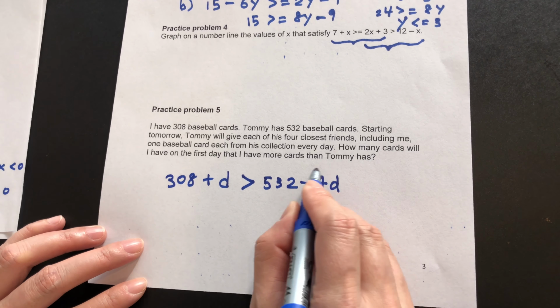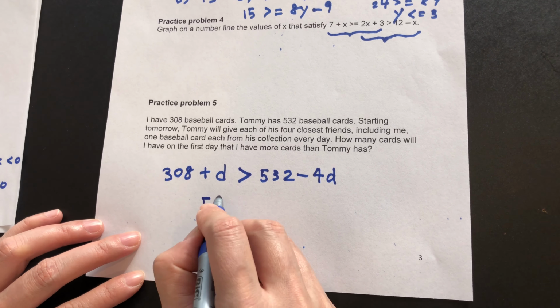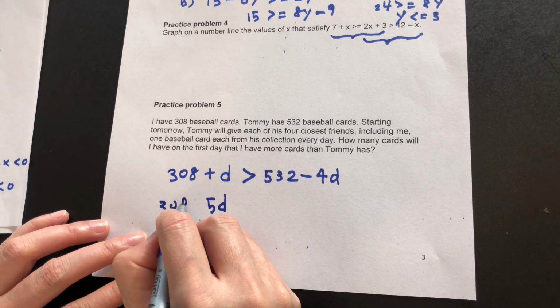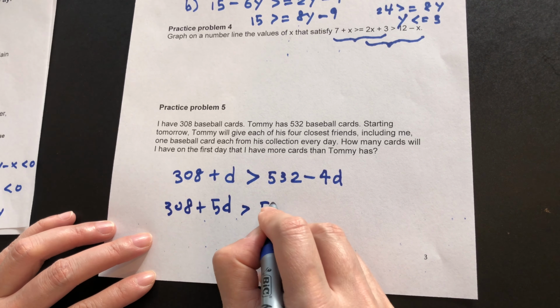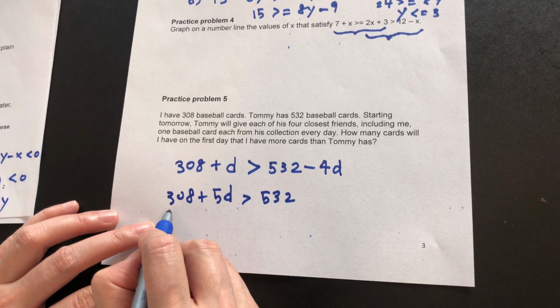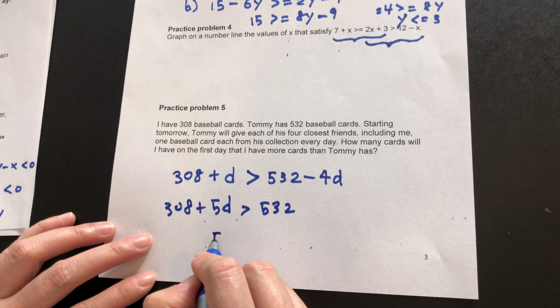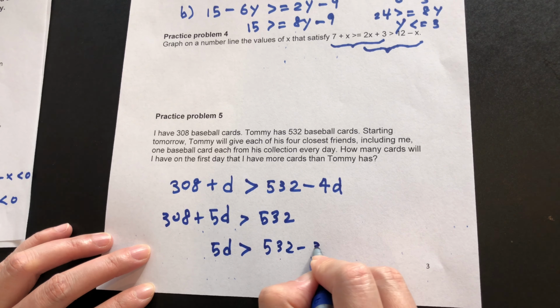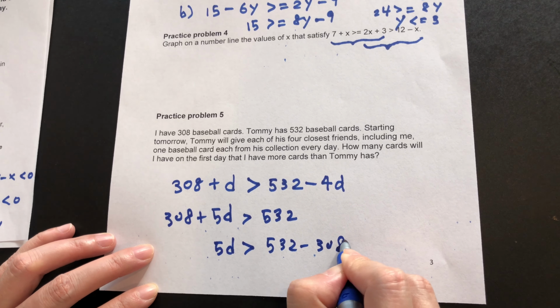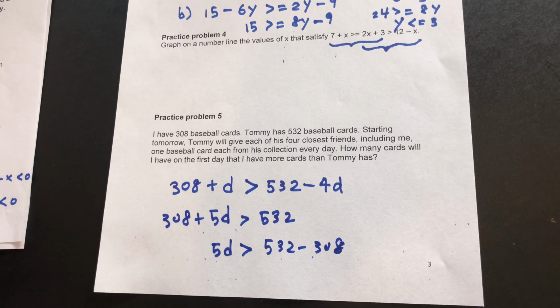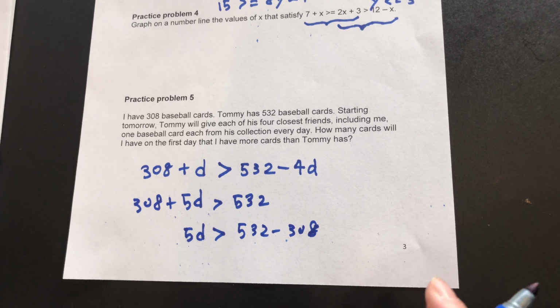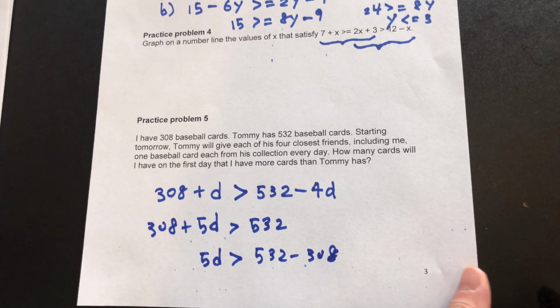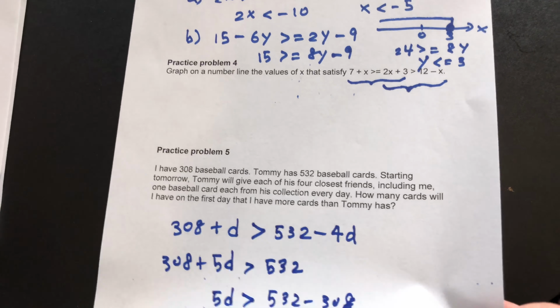You can add 4D to each side, and then you have 5D plus 308 greater than 532. You subtract 308 from each side to give you 5D greater than 532 minus 308. Then that would give you the range for D. Then you will be able to find the answer. What is the day that you will have more cards than Tommy? Okay.